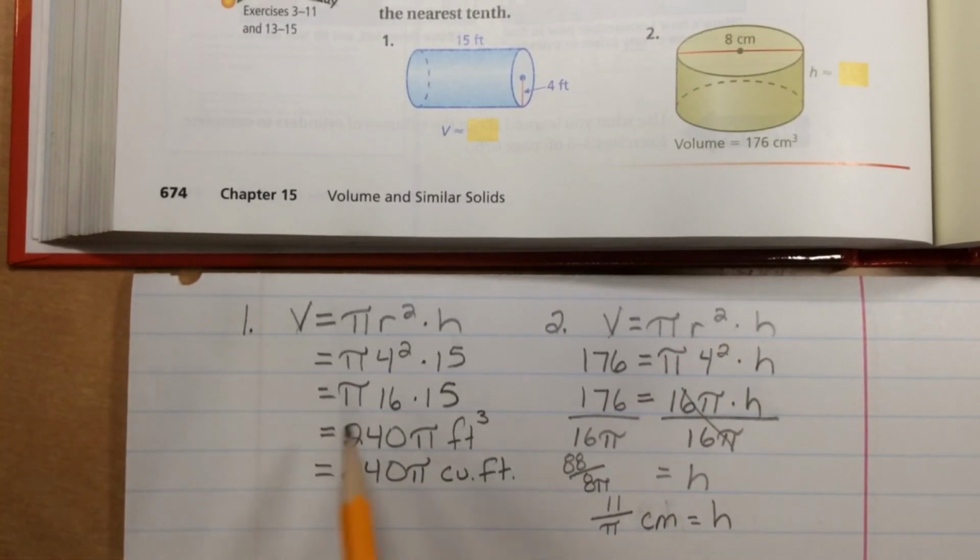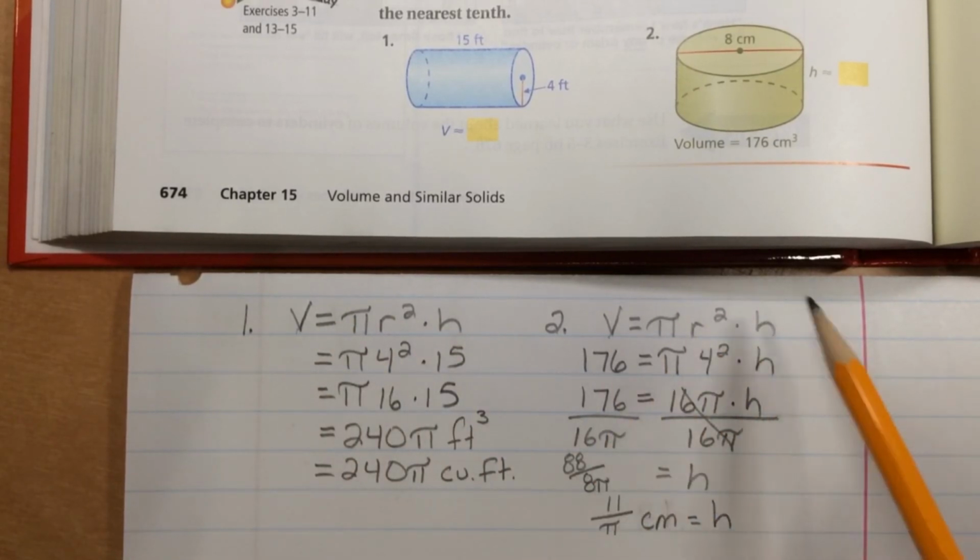But for these two problems and for those on your homework, which is page 352 out of your journal, you will just either be solving for the volume, like this, or solving for the height, like this. And, of course, we're leaving our answers in terms of pi.